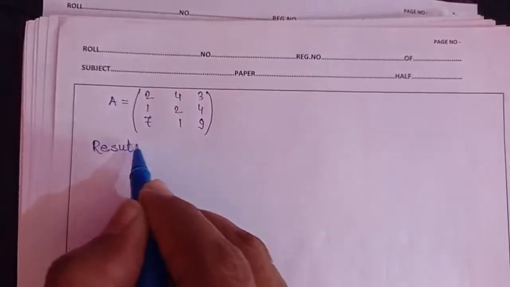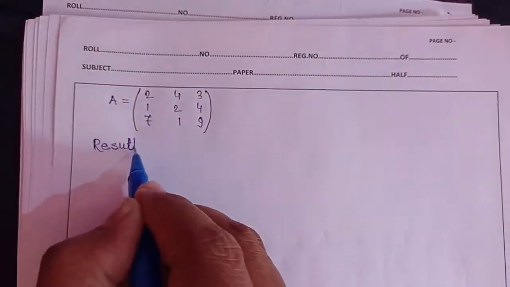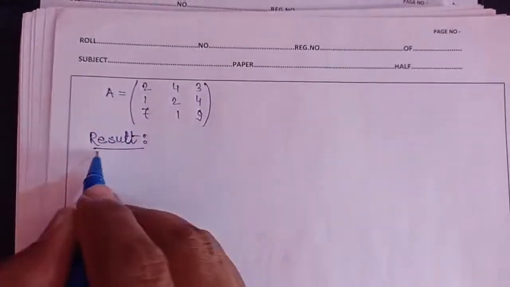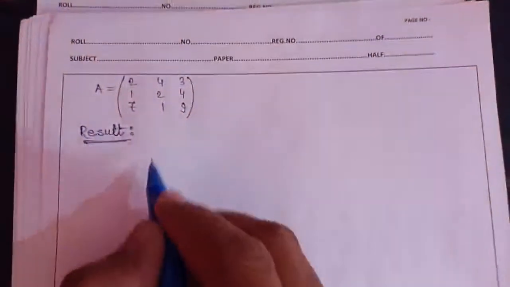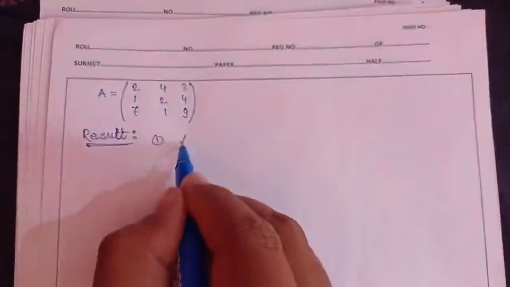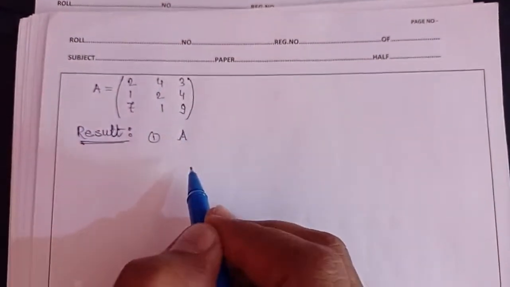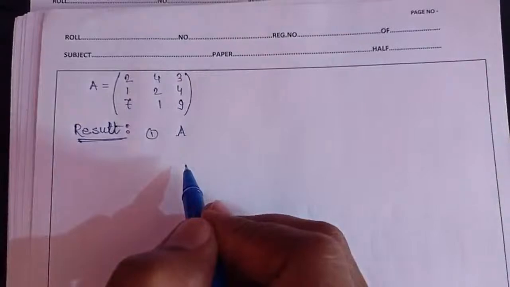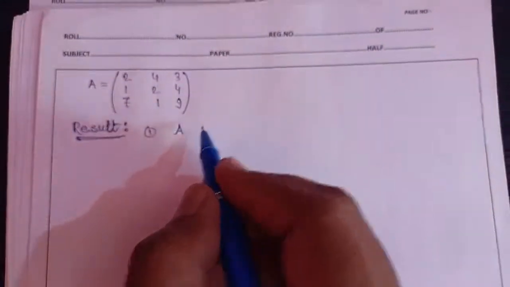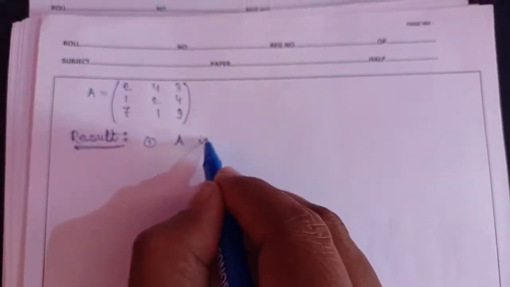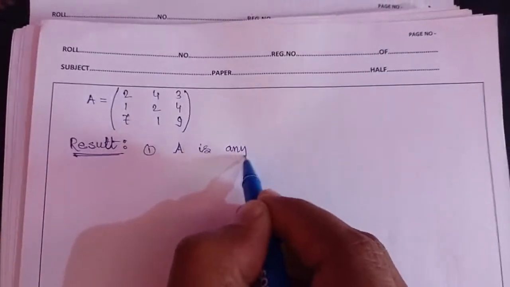It is a very interesting result. Suppose A is any matrix. We don't know whether A is symmetric or skew symmetric. It is not mandatory that A has to be symmetric or skew symmetric. A is any square matrix.